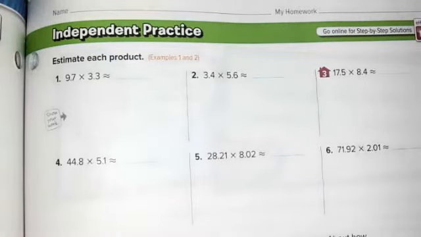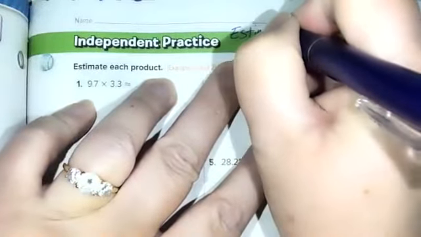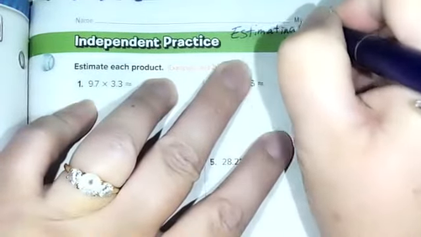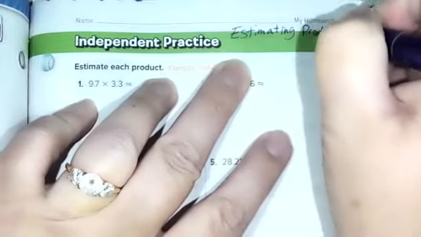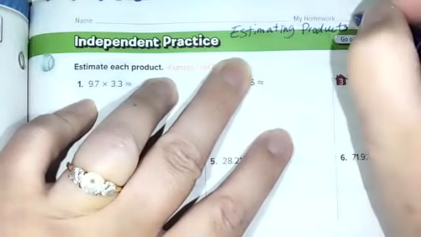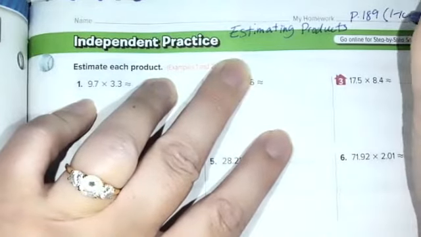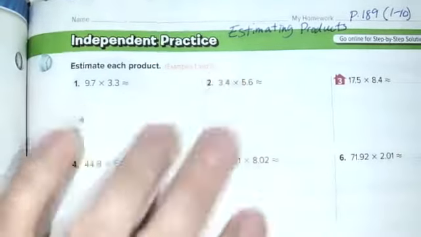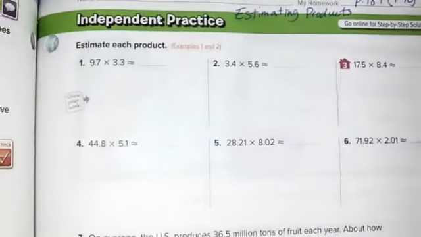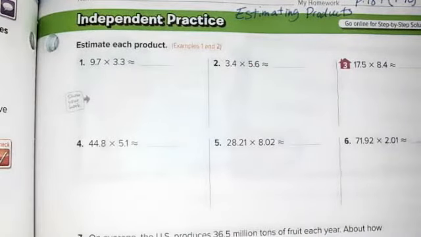We are working on estimating products. Our homework assignment was page 189, 1 through 10. When we're estimating, we are going to use the skill of rounding to help us. So we're going to be rounding in order to estimate. We want to get a good estimate, which means we need to do some good rounding.